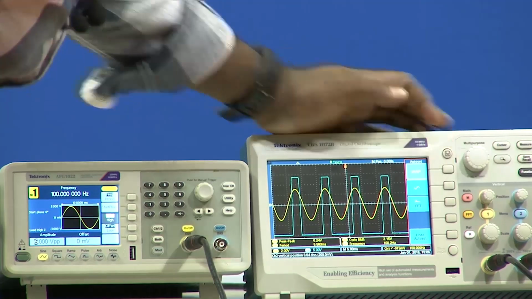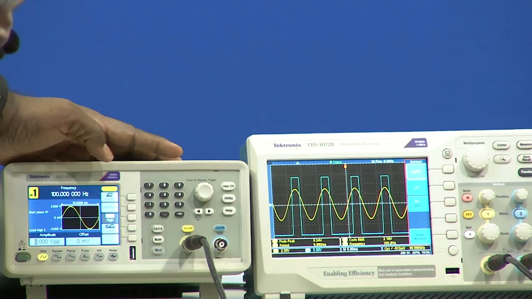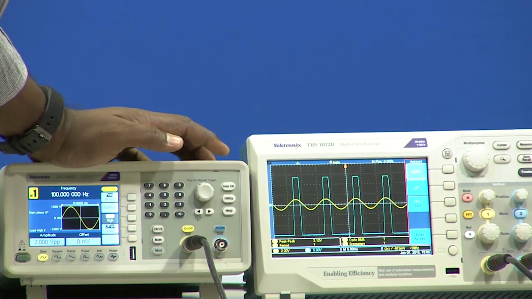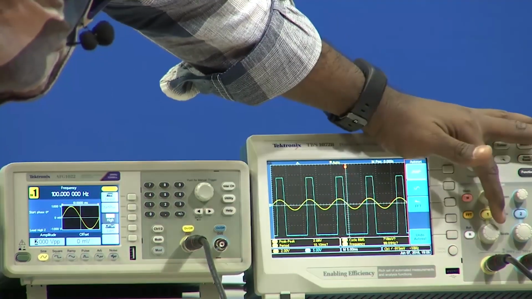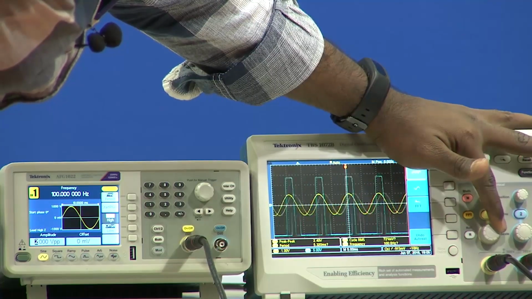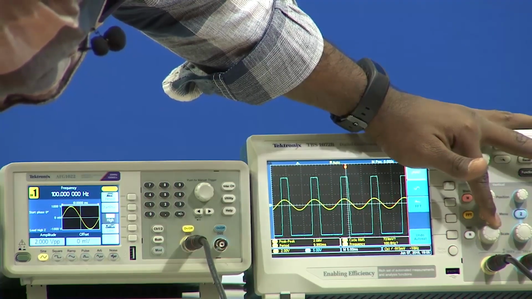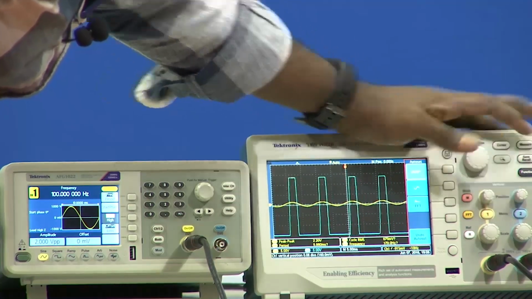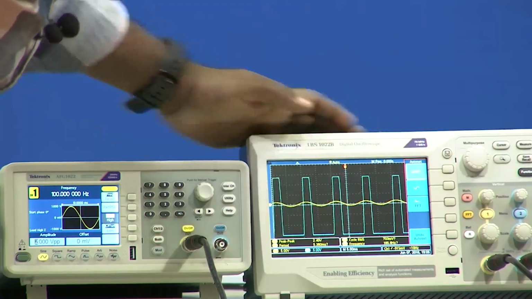The input also I will change to the same 2 volts peak to peak, and let me change the input range to 5 volts. Right. So, both are at the same point.